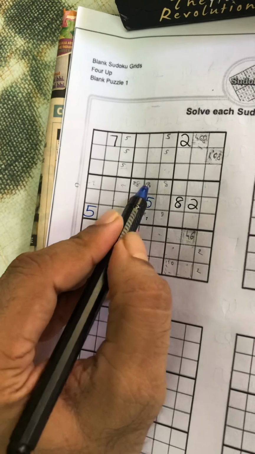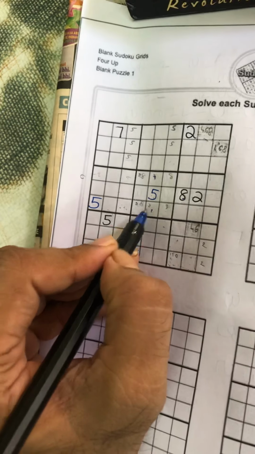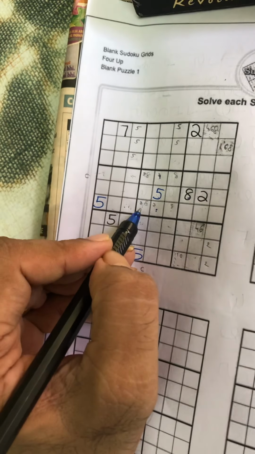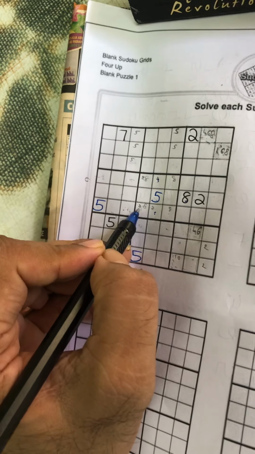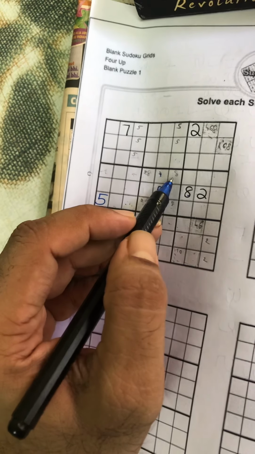Same way, 2 cannot come here because this has to be an 8 then, because everything has to total to 15. So the 2s cannot come here. Now the 2 can come here or it can come here. Now if this was a 2, then 2 and 5, 7, and then this could be an 8. No question about that.